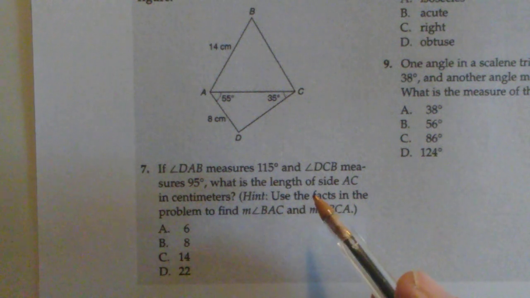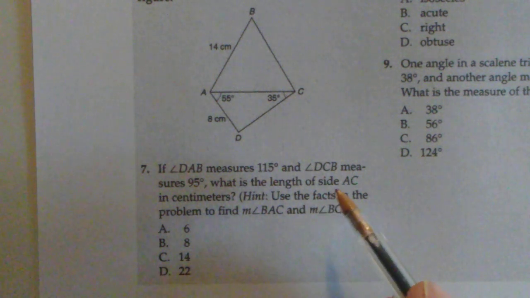We're not even going to look at the hint. We don't need a hint. We don't need no stinking hint.